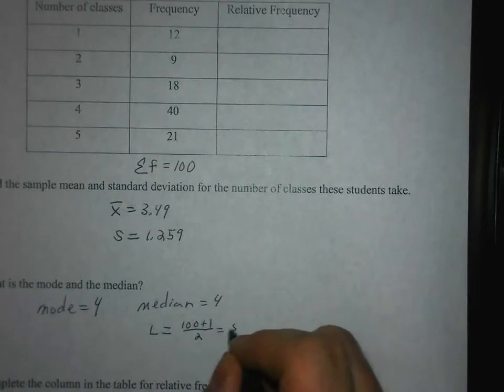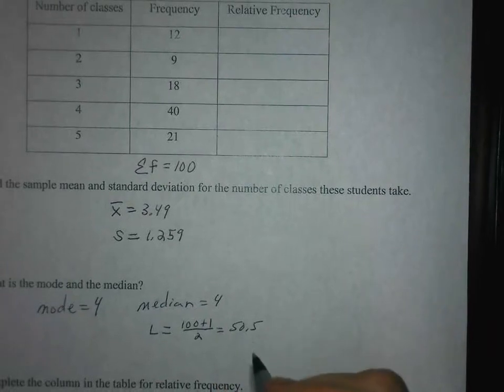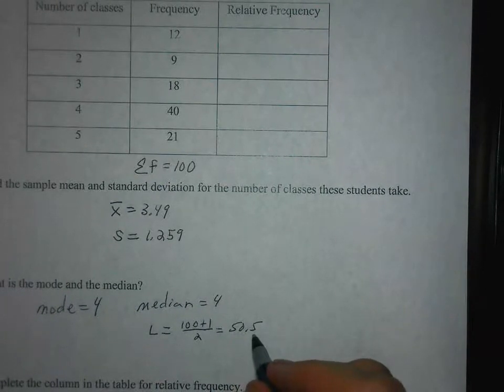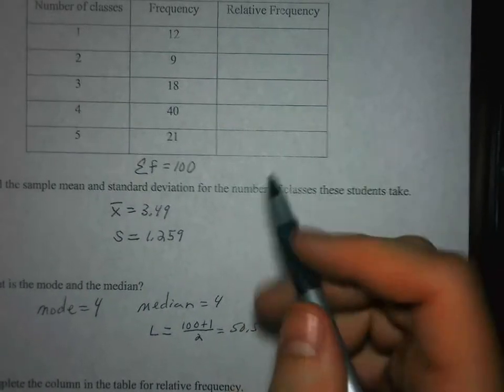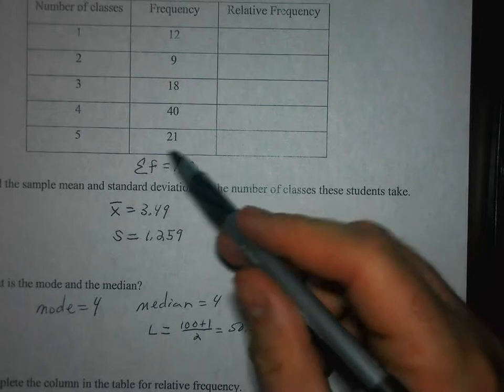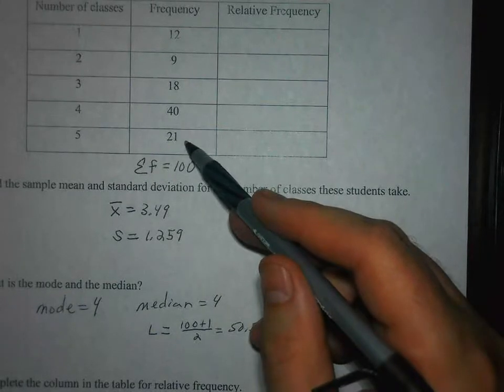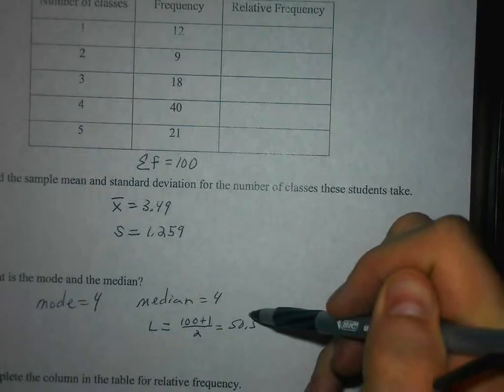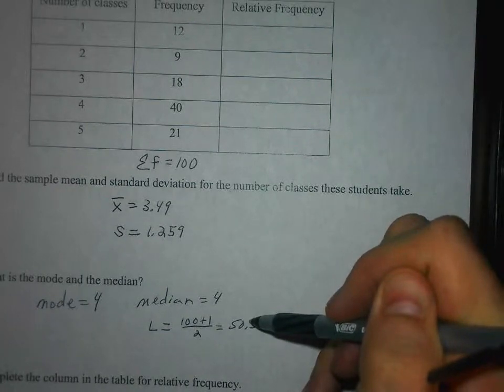So that location is 50.5. That would mean you have to average the 50th and 51st data values. As you count into the data set, I'm going to come from the larger end, trying to get to the 50th and 51st values to find their average.